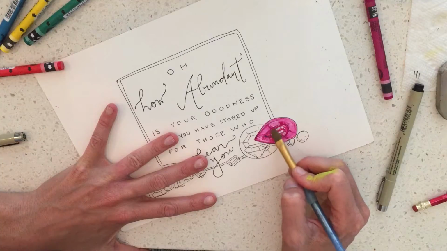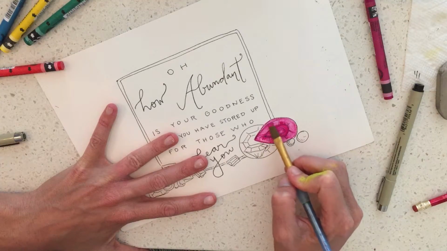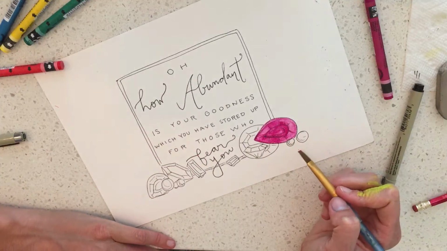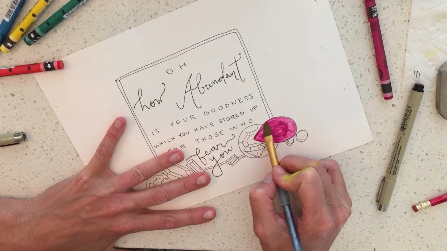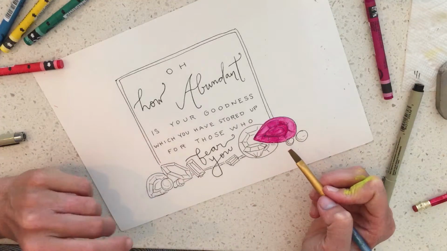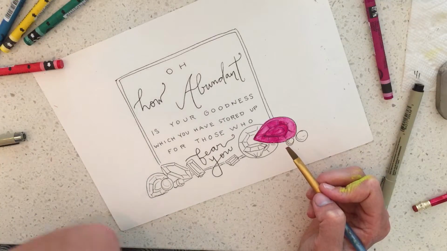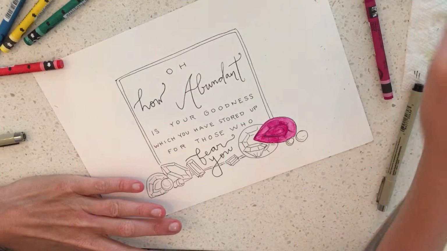This I'm going to fill in all the way in this magenta color, and then I'll come back once this dries. And that's one thing I noticed about these water crayons, is that you can come back once this dries. I'm going to come back with a black over this gem, and then it'll give some dimension.